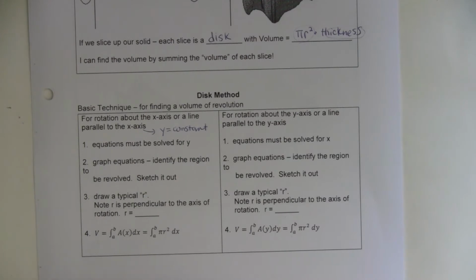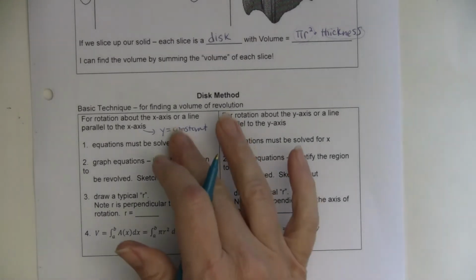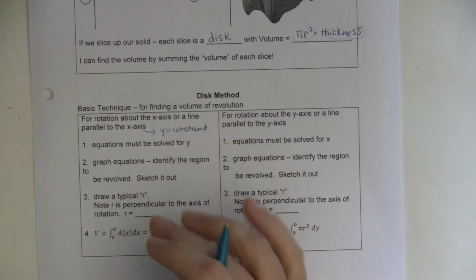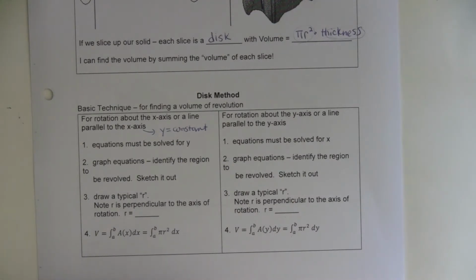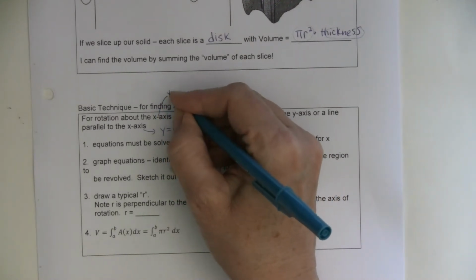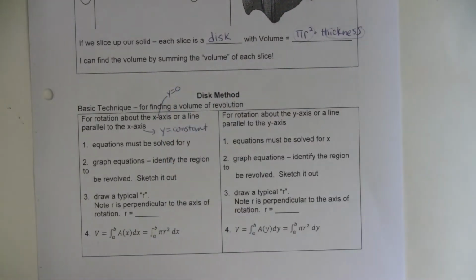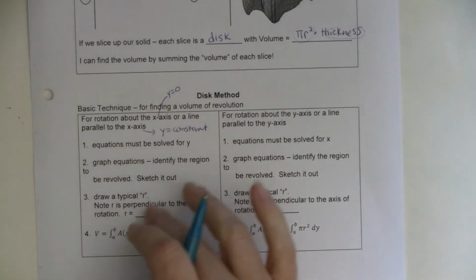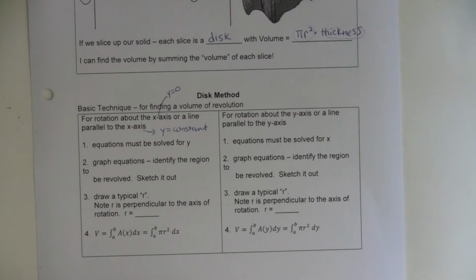I would use this method if the axis of rotation was y equals any constant. If you're wondering what the x-axis is, well, the x-axis is y equals 0.